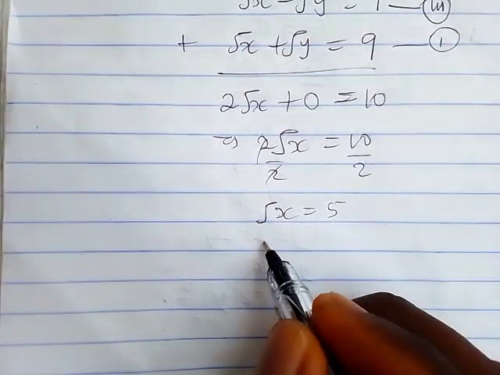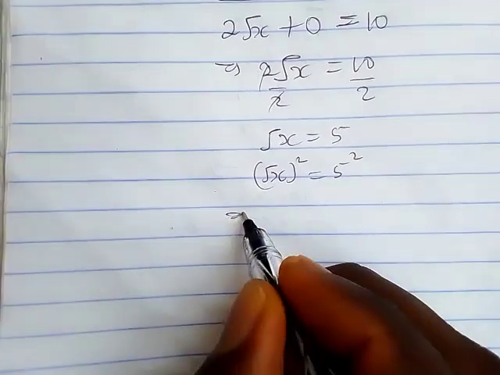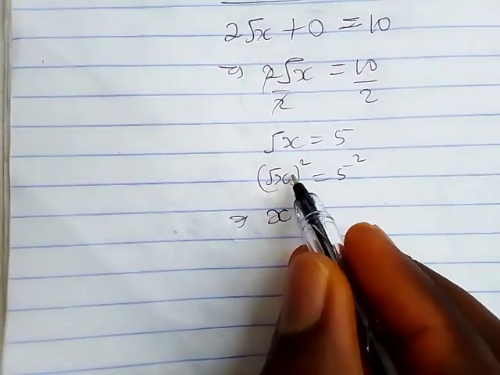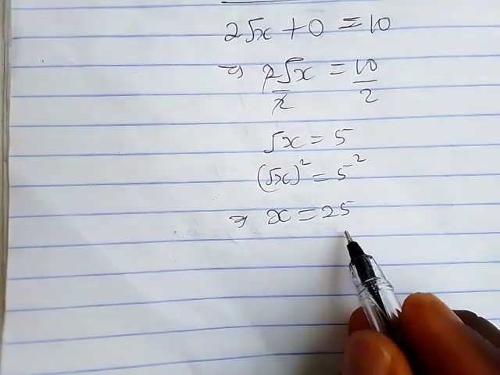So let's square both sides of this equation. We have square root of x all squared equals 5 squared. Don't forget, square root of x all squared is exactly x. So this equals 5 squared, that is 25. So our value of x is 25.